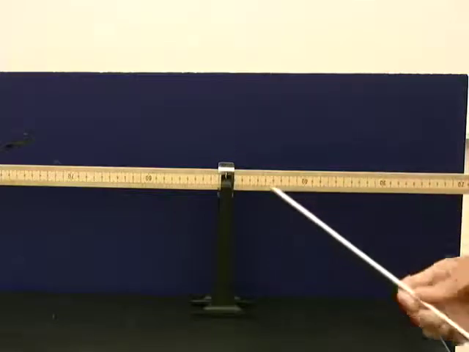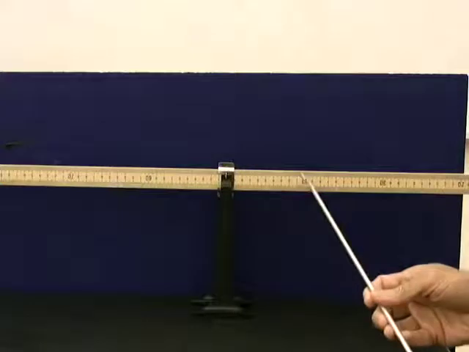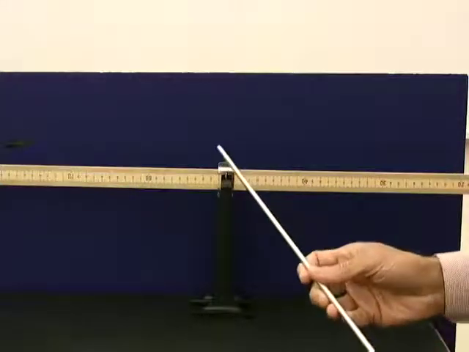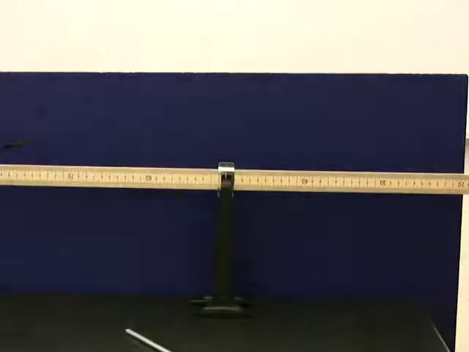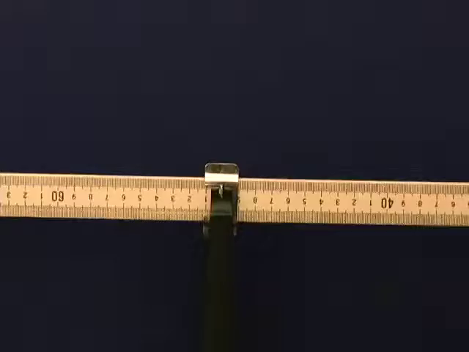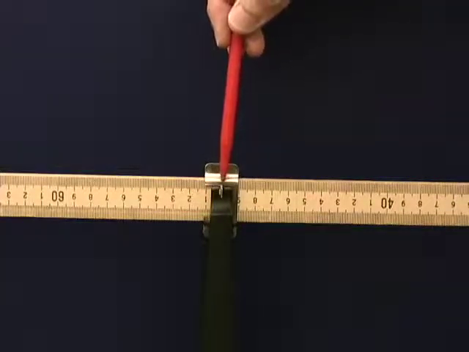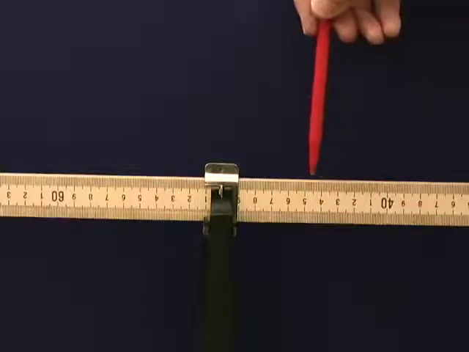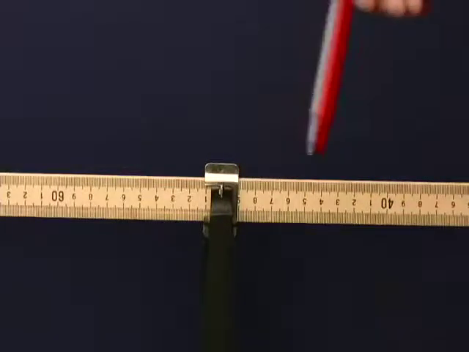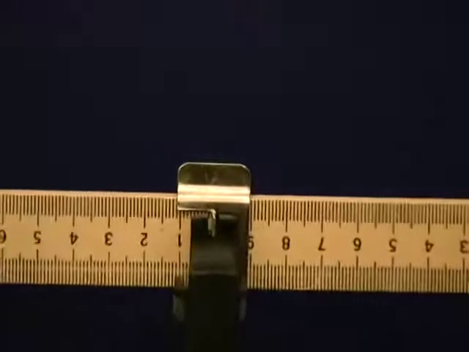But before I zoom it, let me show you this. This is the 60 centimeter mark, and this is the 40 centimeter mark. I'm going to zoom in onto this region and watch it. Watch the reading as I zoom in. You need to read the reading corresponding to this point. That is where the balance is. And you can see that's 41, 42, 43, 48, 49. And I'm going to zoom in and measure that.